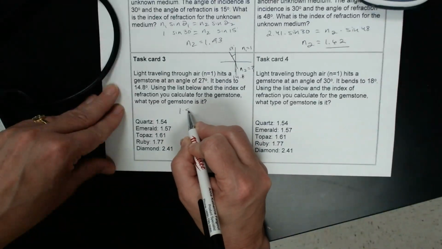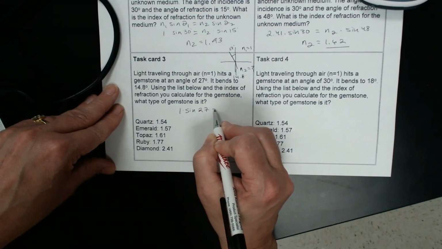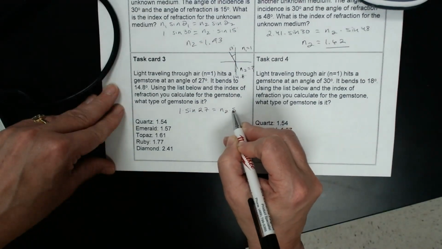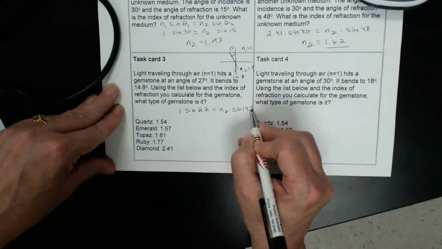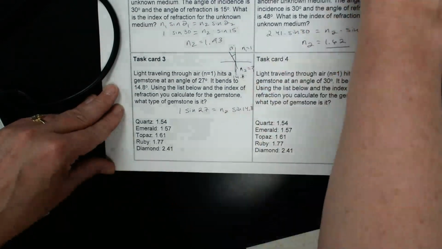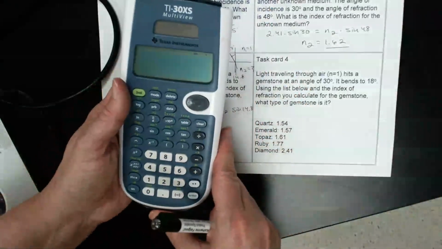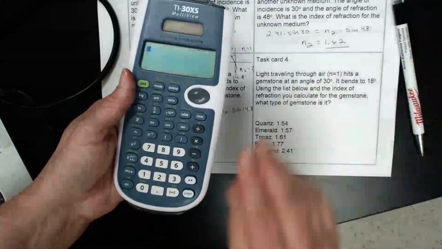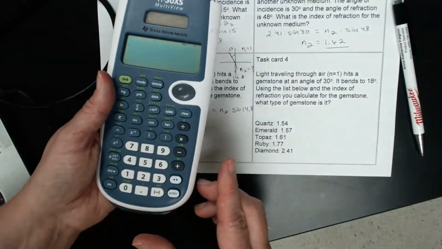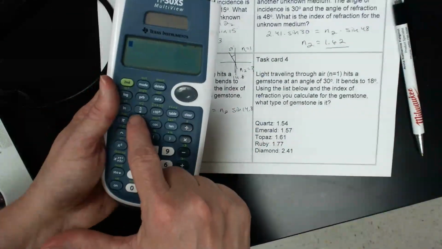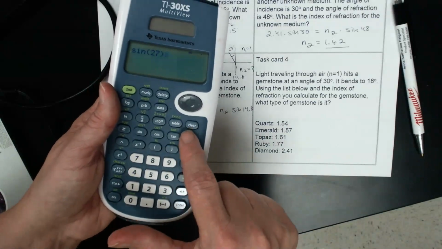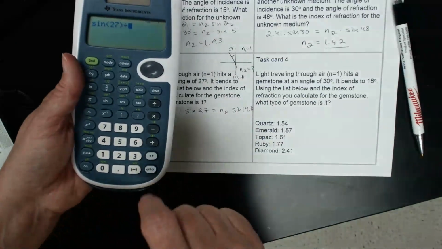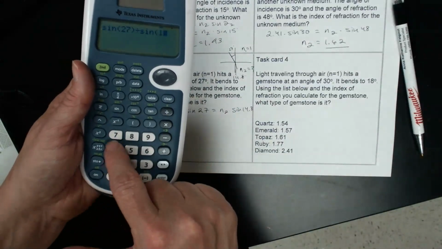So 1 times sine of 27 equals N2 times sine of 14.8. If you've got 1, you don't have to put that into your calculator. Please don't multiply something by 1. I hope we know that 1 times something is something. Sine of 27 divided by sine of 14.8.